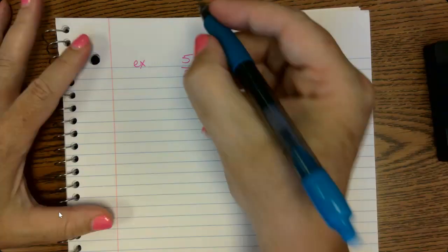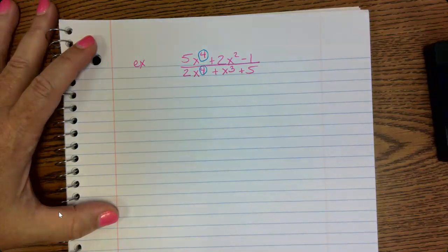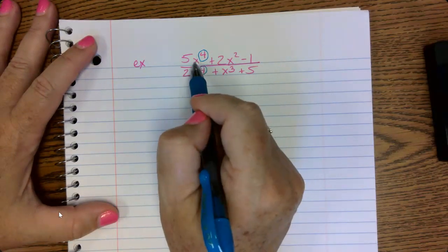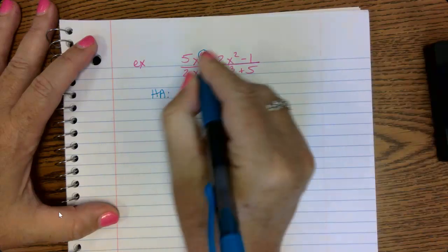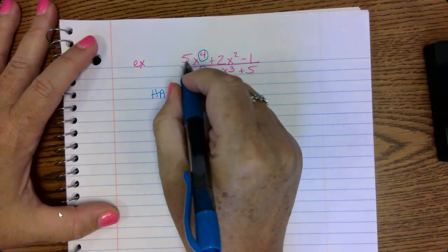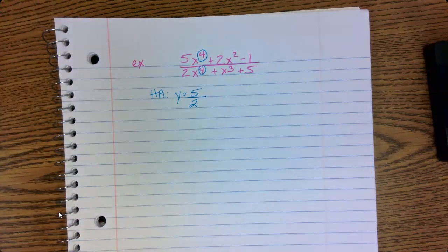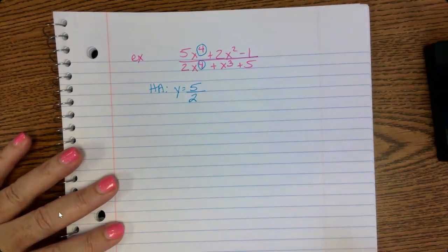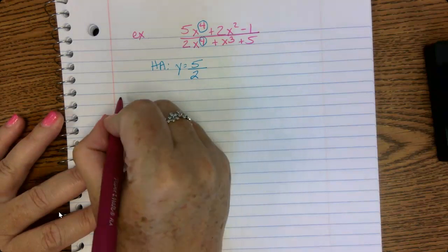Okay, so my degrees are the same, the fourth. So the leading coefficient is going to be the number in front of that term. So since this is x to the fourth, the top coefficient is a 5, and then on the bottom it's a 2. Okay, I hope that makes sense.